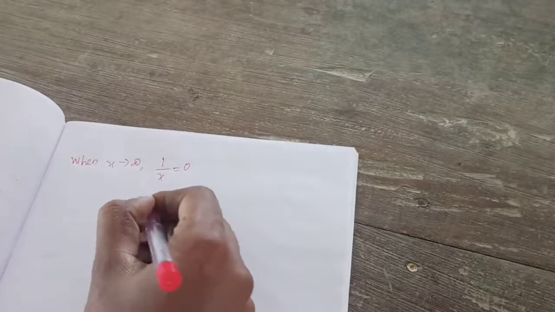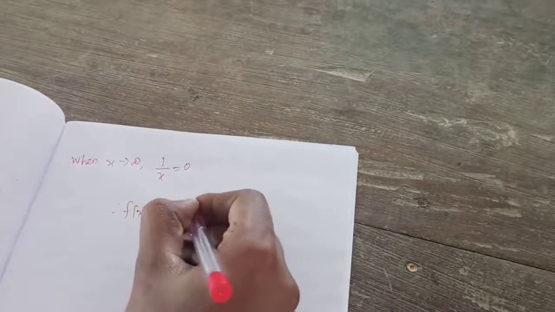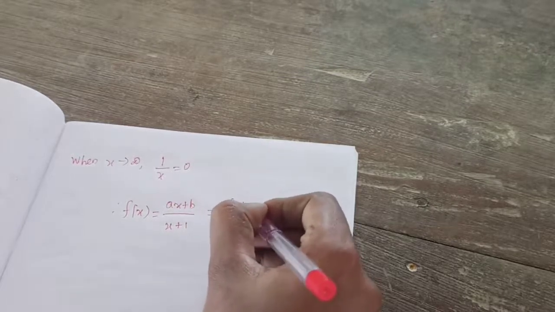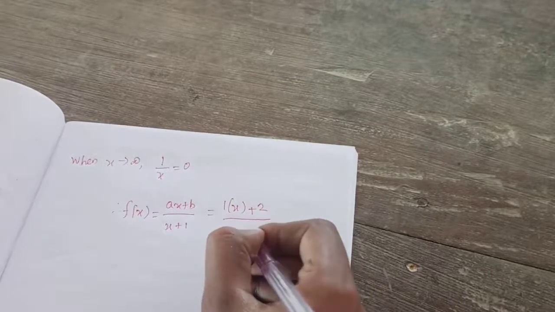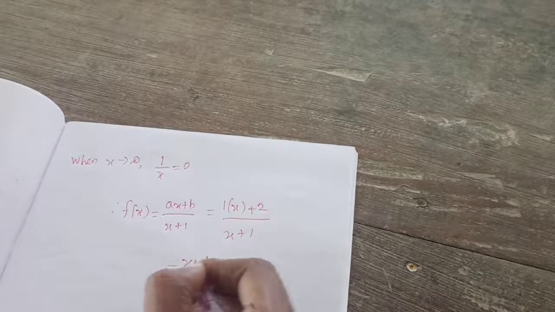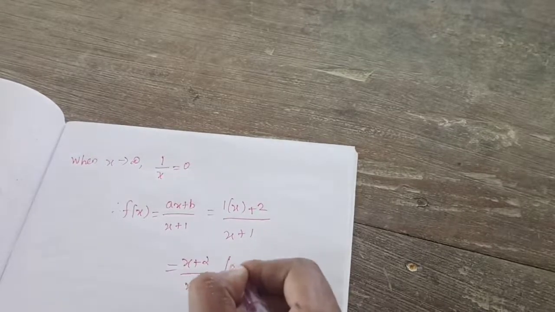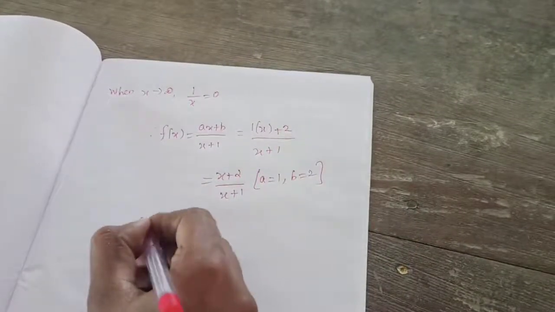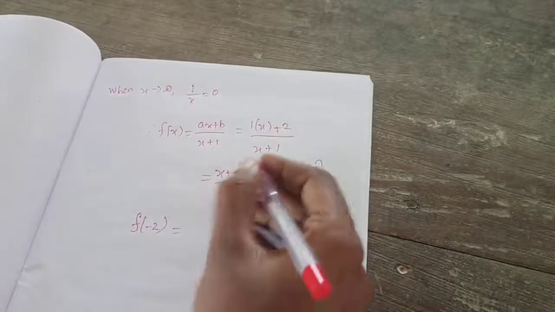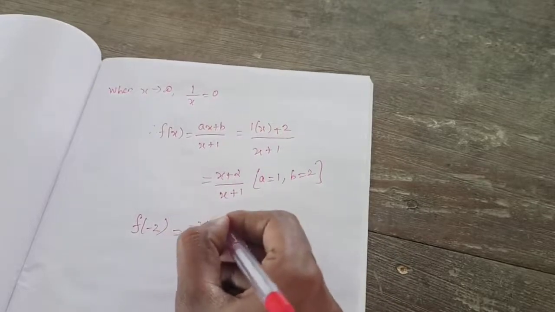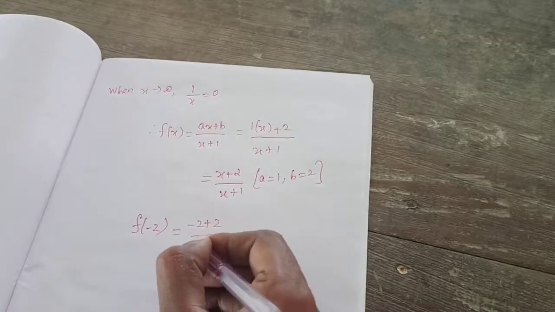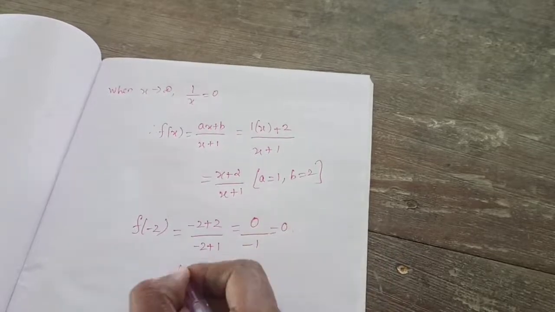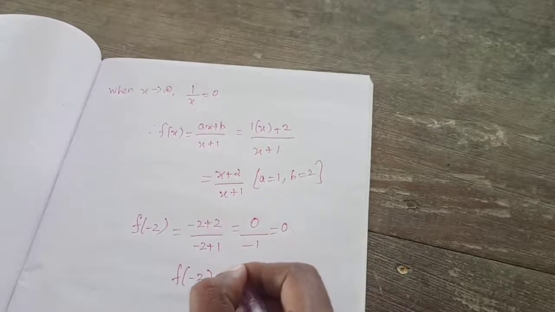Therefore f of x is equal to ax plus b divided by x plus 1. Apply the value 1 into x plus b value 2 divided by x plus 1. So what's the value? x plus 2 divided by x plus 1, a value 1, b value 2, correct? So what you have to do? f of minus 2 you need to find. In the place of x, minus 2. So minus 2 plus 2 divided by minus 2 plus 1. So what's the value? 0 divided by minus 1, it's equal to 0. What you need to prove? f of minus 2 is equal to 0.